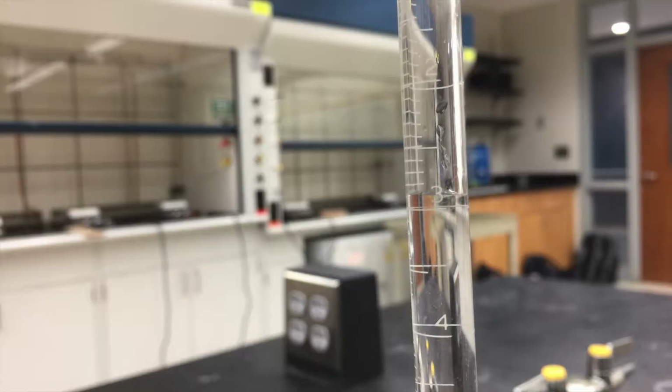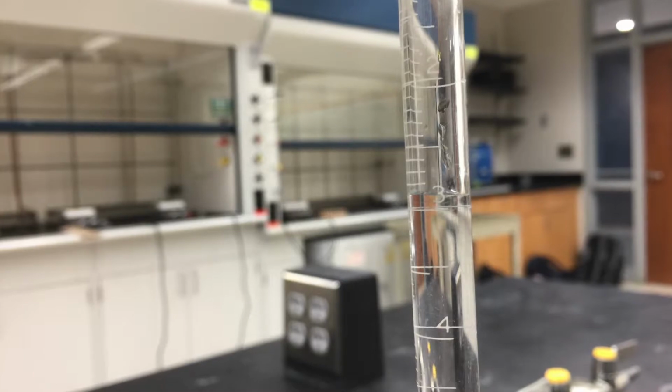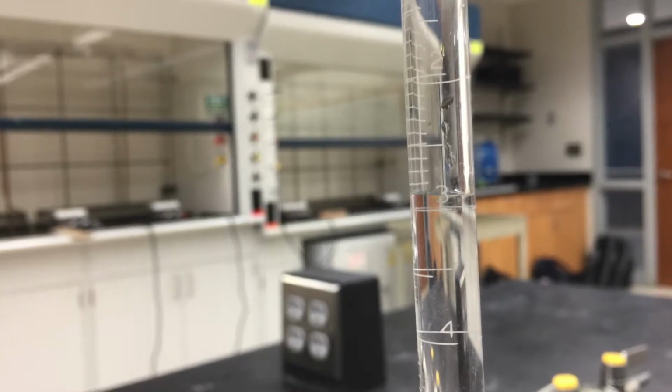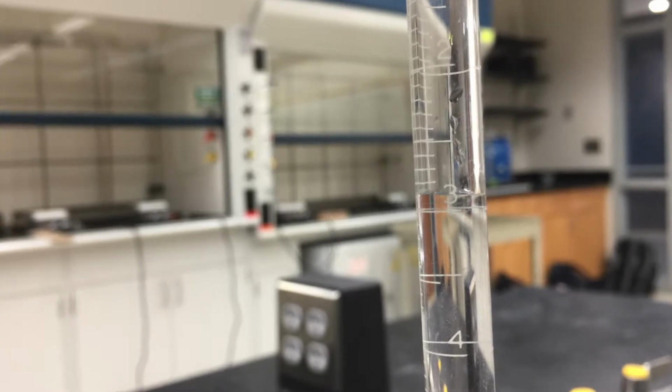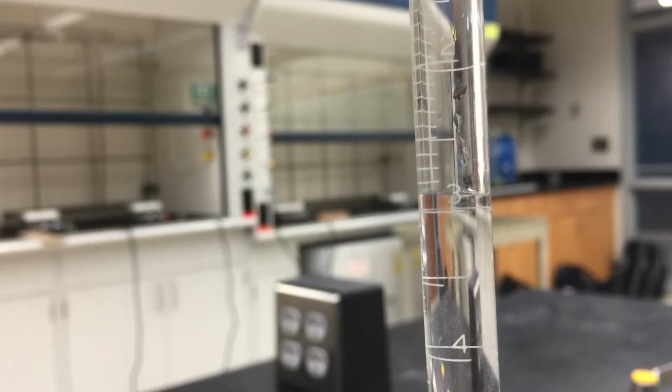A meniscus is the downward curve of a liquid in a glass container. A meniscus occurs because the molecules of the liquid are more attracted to the walls of the glass container. This phenomenon is called adhesion.